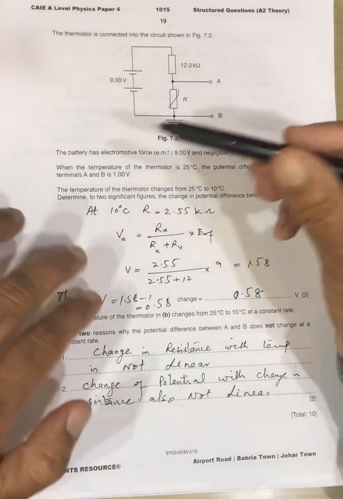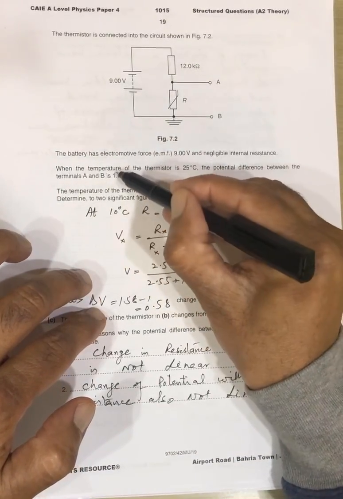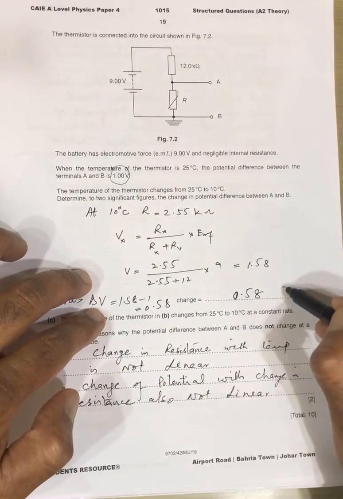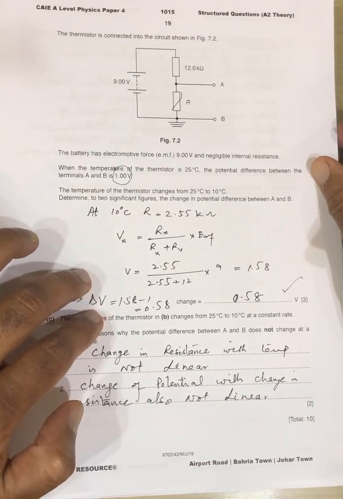Look, it's given here that the terminal potential at first is 1. Now we have to calculate the difference. So 1.58 minus 1, so this is 0.58 in two significant figures.